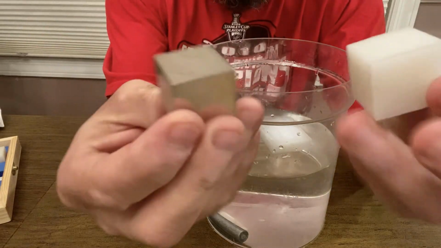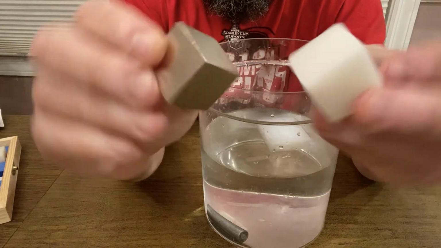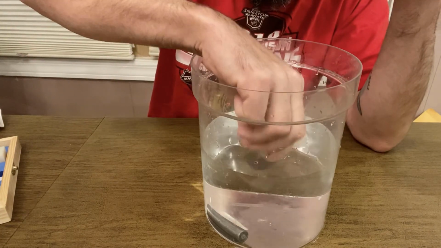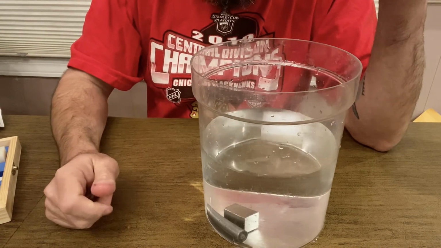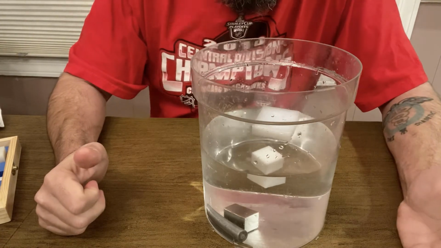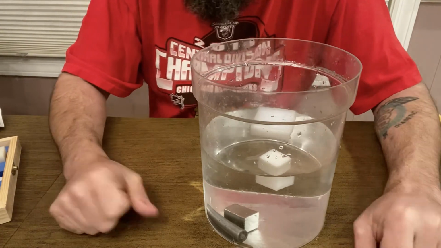I have two blocks here. They're the same exact size. Let's drop one in, and we'll see that it sinks pretty easily down to the bottom. Drop the other one in, and, well, it almost sank, but it came right back up to the top. That's a floater as well.